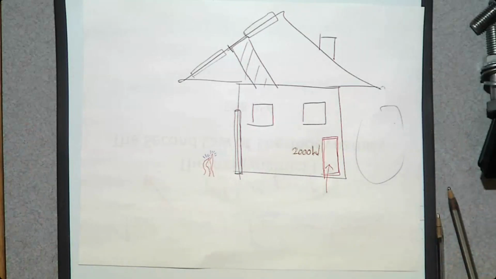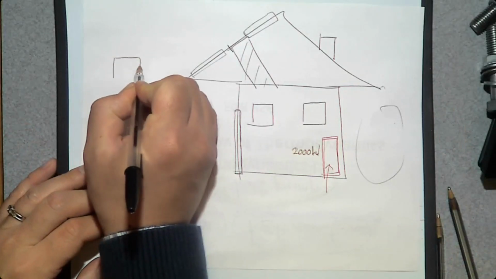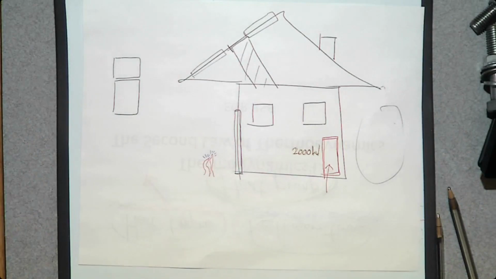So let's talk about heat pump. I just told you that a heat pump is a type of refrigerator. So let's see how we can install a heat pump. So I'm going to buy a refrigerator. So that's a refrigerator.